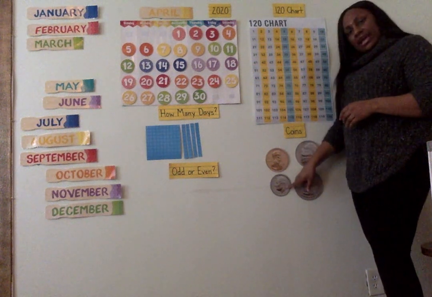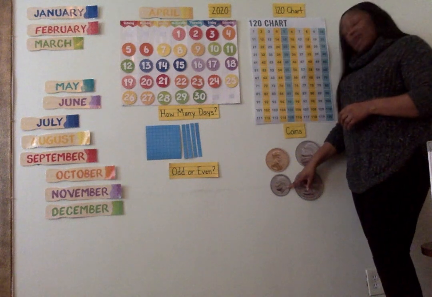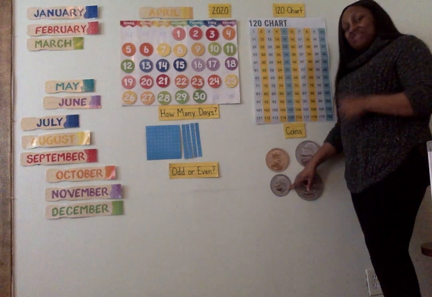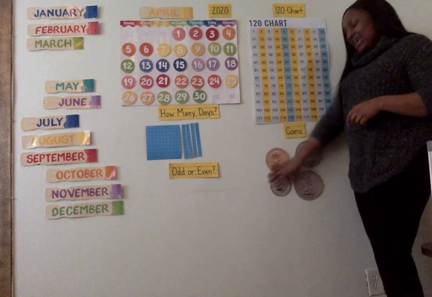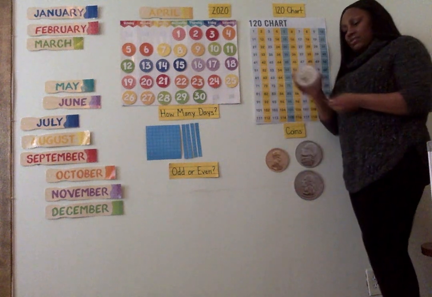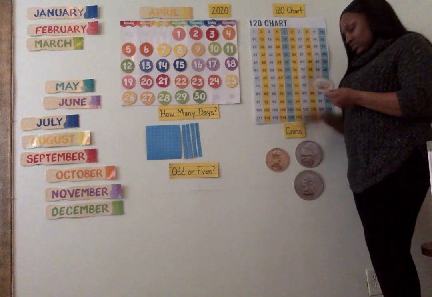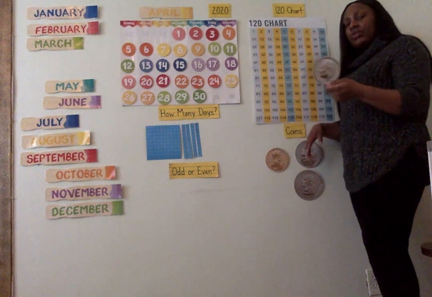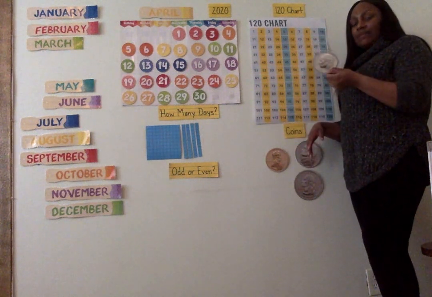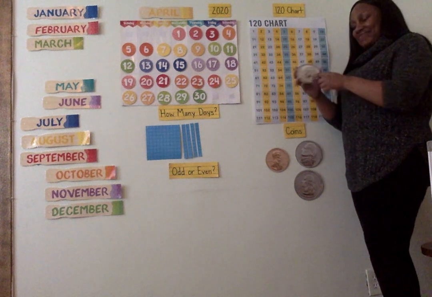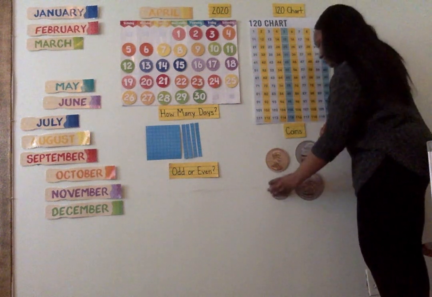We know that this is a dime. How much is it worth? You got it. It's worth 10 cents. And how do we know that it's a dime? Okay, so of the pennies, nickels, dimes, and quarters that are up here, it's the smallest coin. Okay. How else do you know it's a dime? Yep, because it has a straight line.